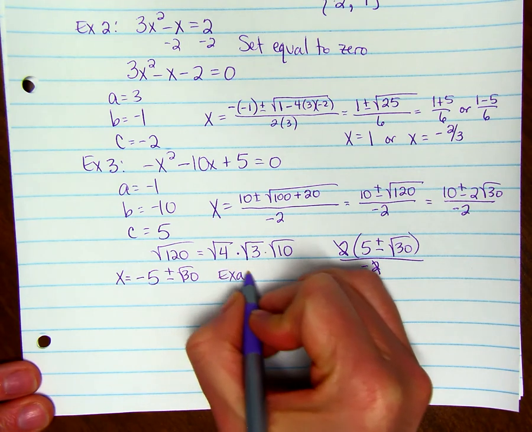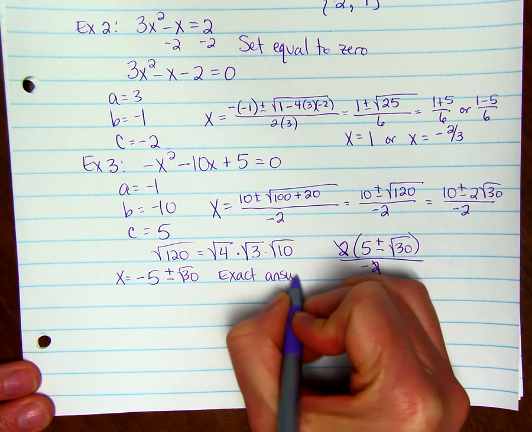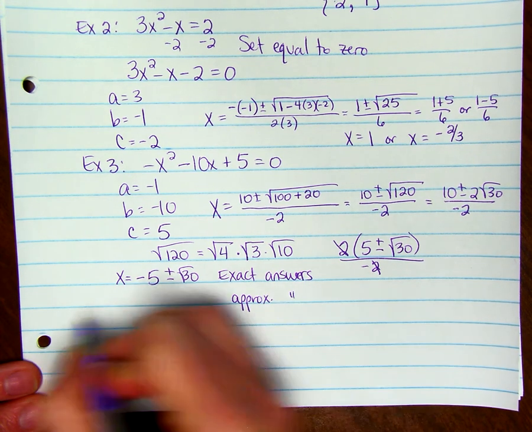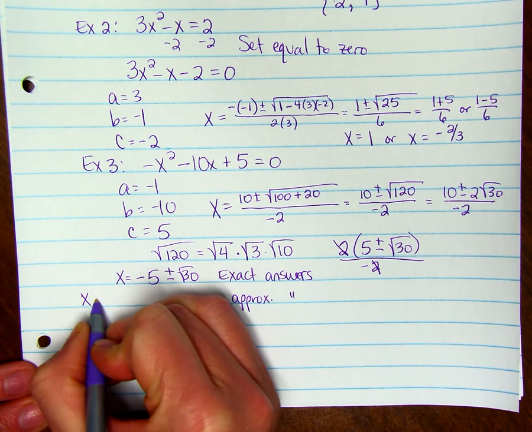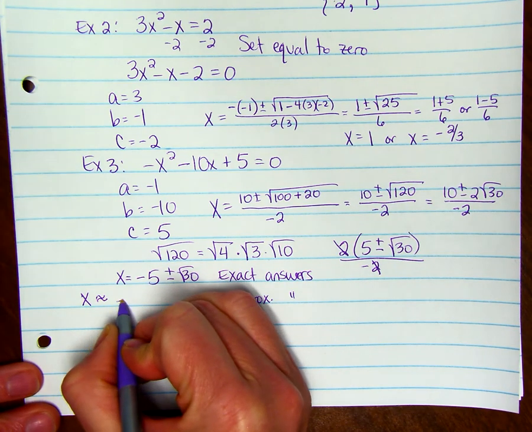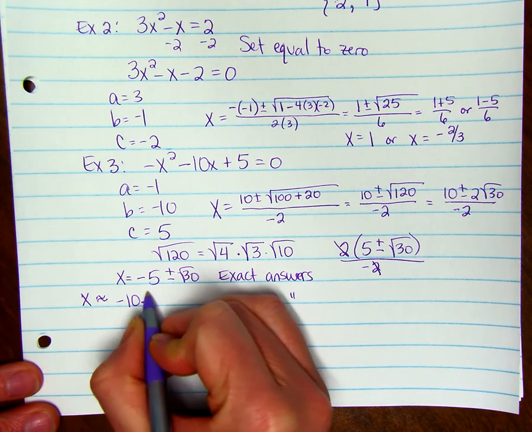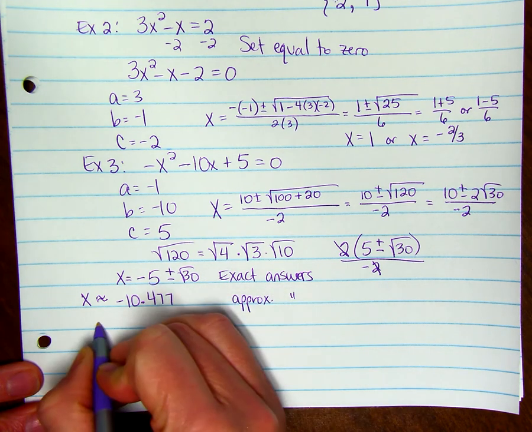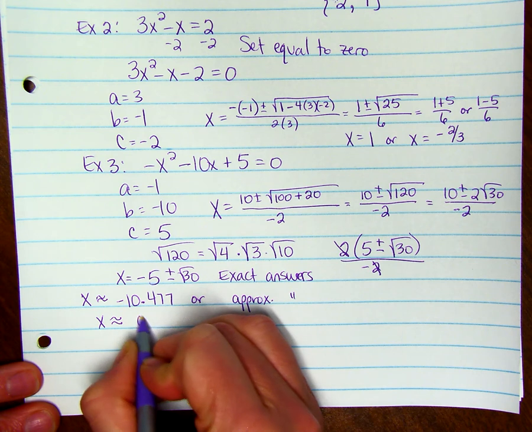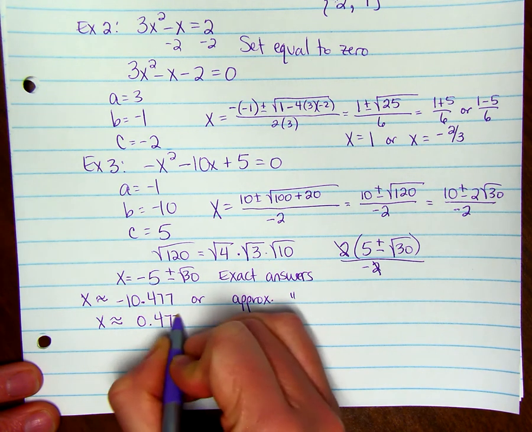These are the exact answers, and the approximate answers are x is approximately negative 10.477, or x is approximately 0.477.